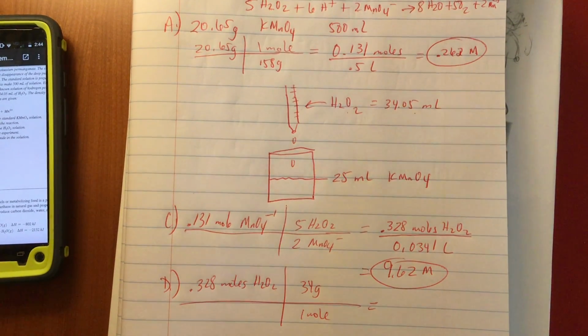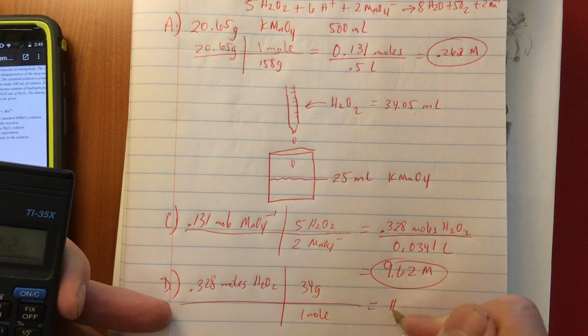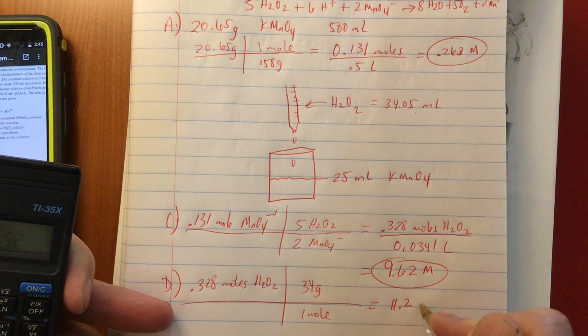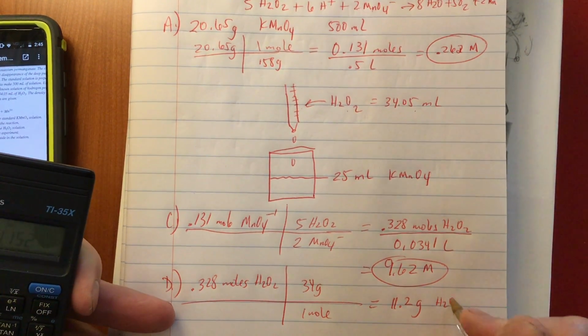So 0.328 times 34. I'm just going to keep this at 3 sig figs. 11.2 grams of hydrogen peroxide were used.